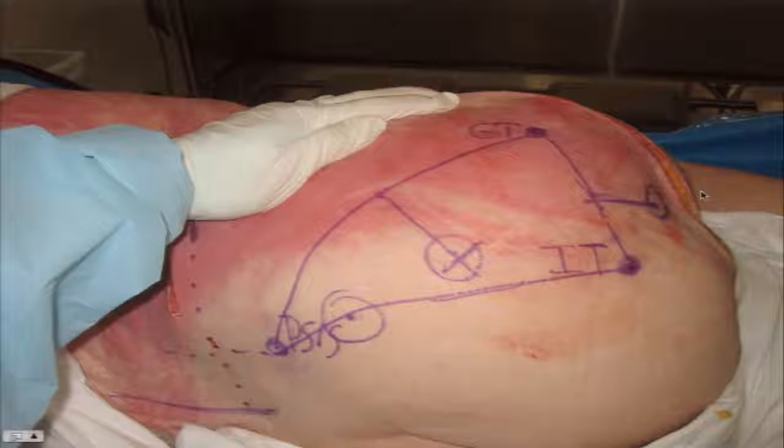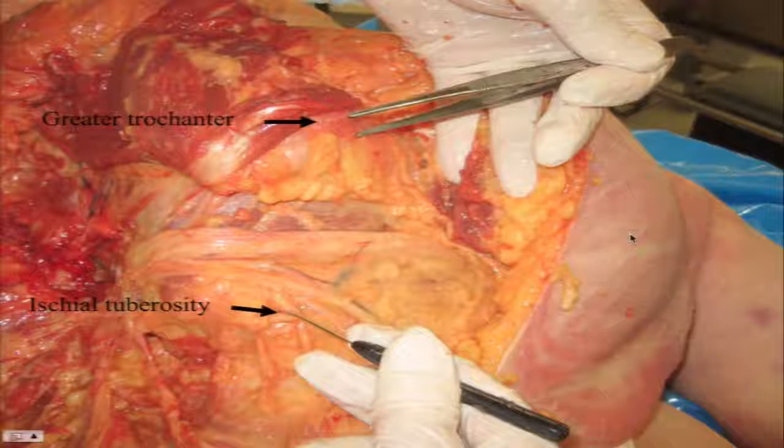This is a cadaveric specimen. We've mapped out the classic Labat approach landmarks with the greater trochanter as well as the posterior superior iliac spine. Also, the subgluteal landmarks have been marked out here, pretty much bisecting the middle between the greater trochanter and ischial tuberosity. From there, we've reflected this cadaver, and we have the greater trochanter as well as the ischial tuberosity.